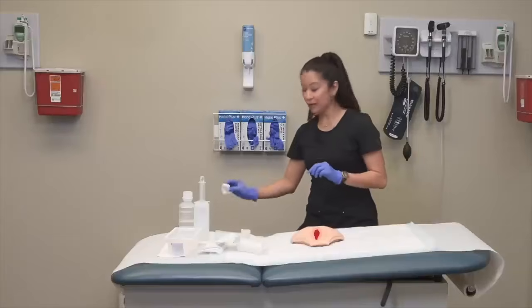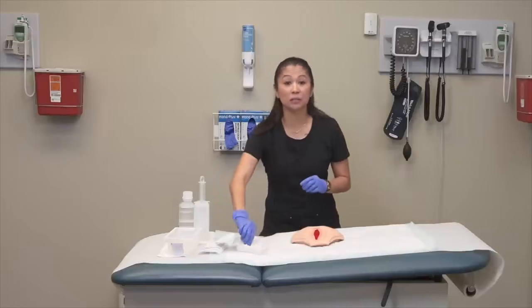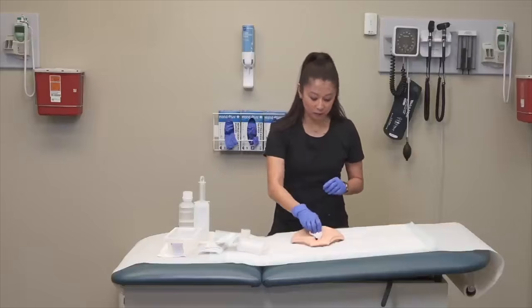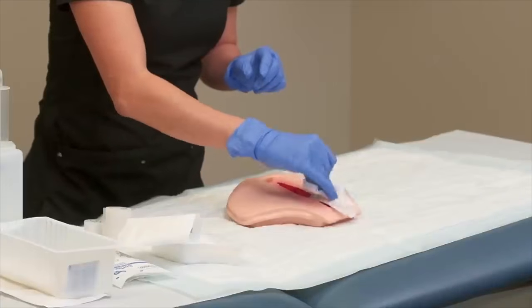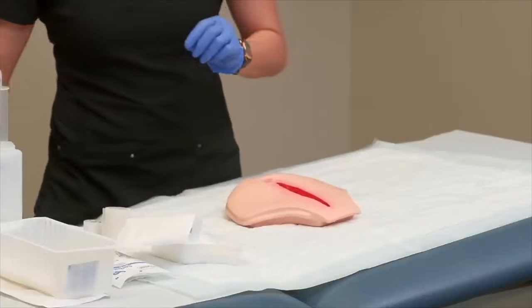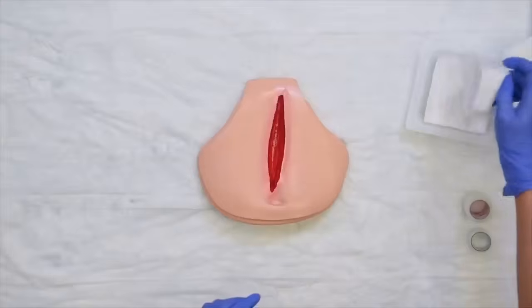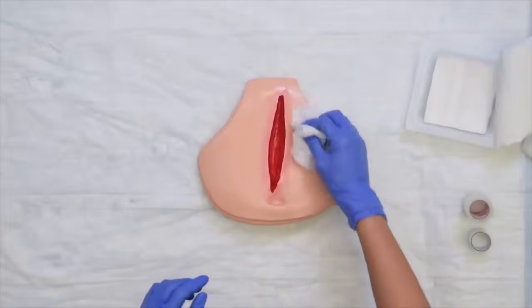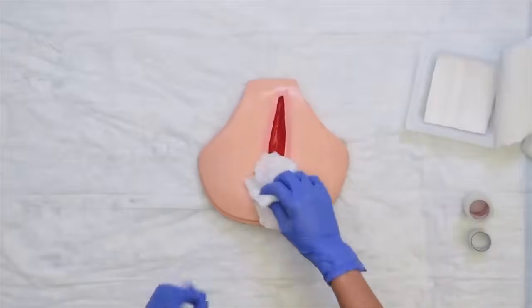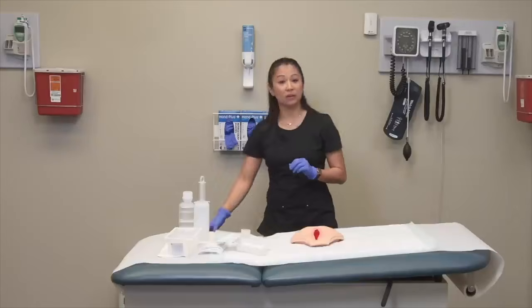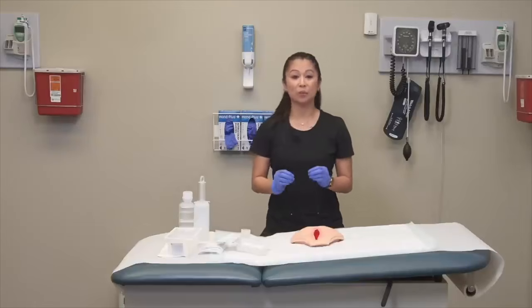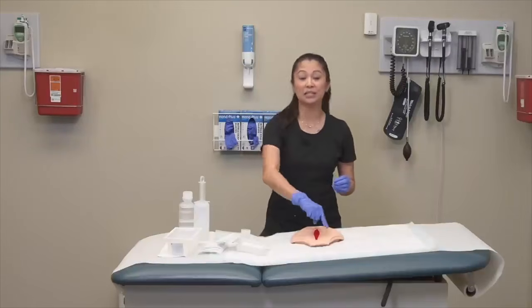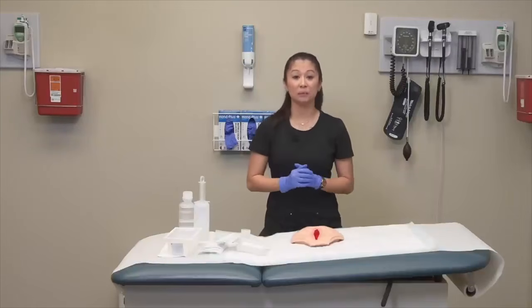So I can take one, discard, and then just use as many as needed. Once I've dried all of this, sometimes there may be a physician order for a certain skin protectant that needs to go around the skin of the wound.